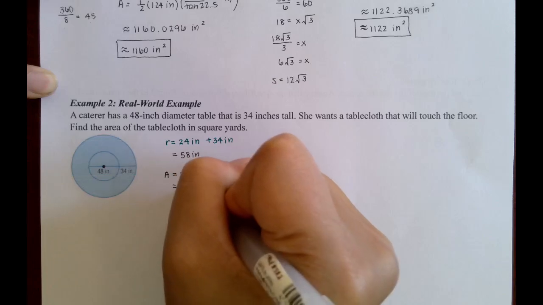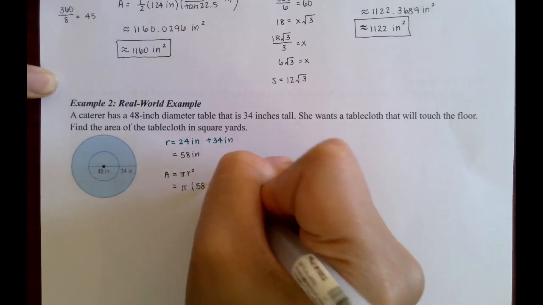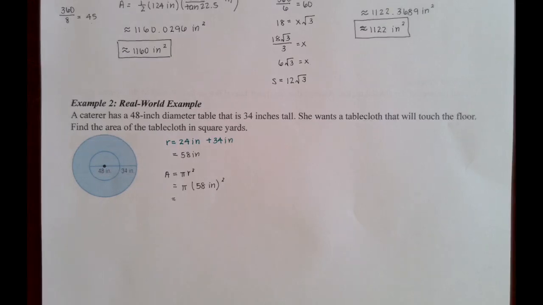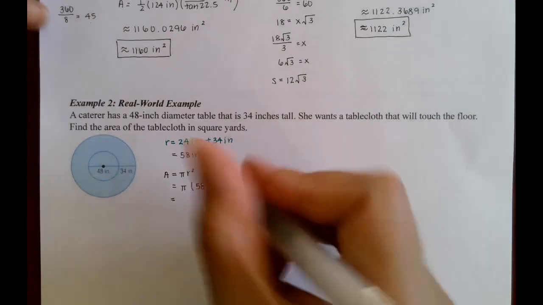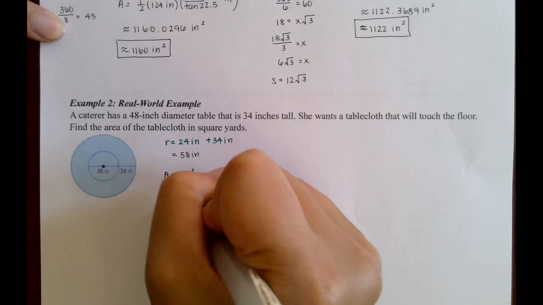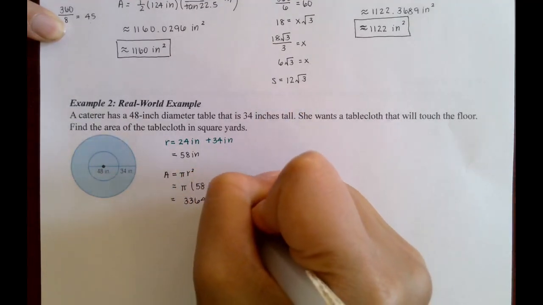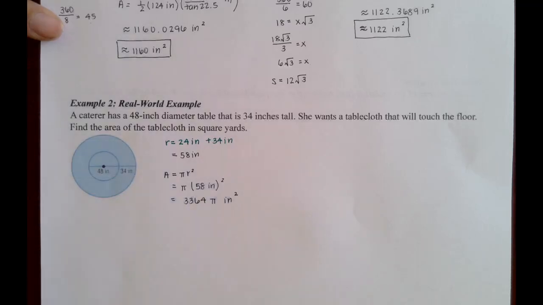My radius is 58 inches. I'm going to square that. So 58 squared is 3,364. And then times pi. And then inches times inches gives you square inches. So this is the exact area.